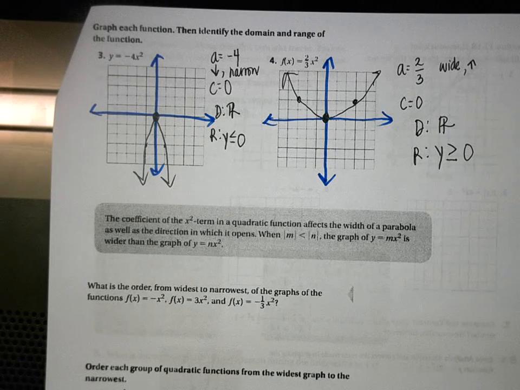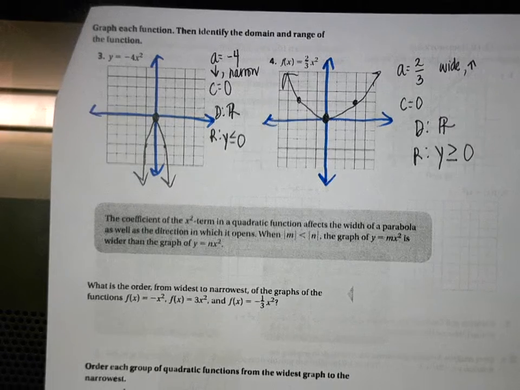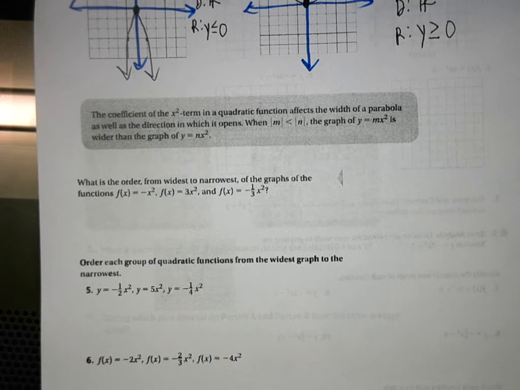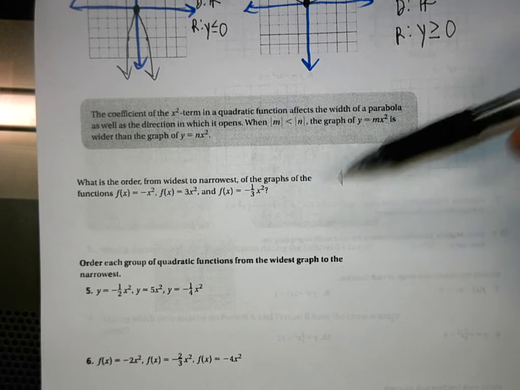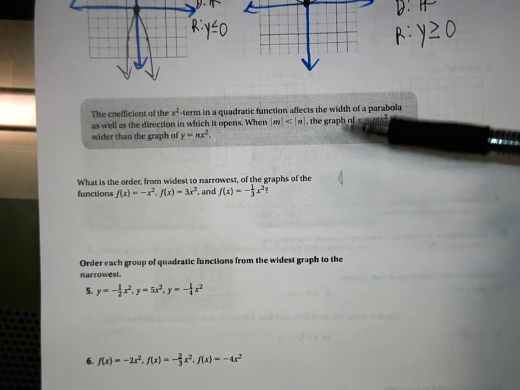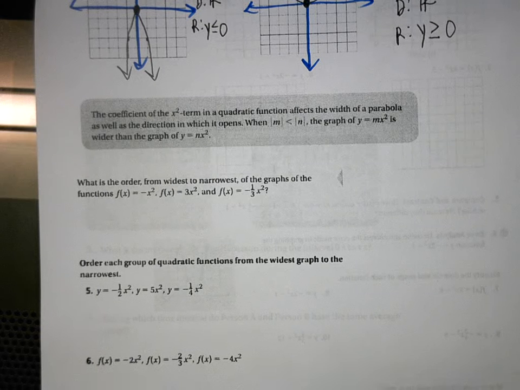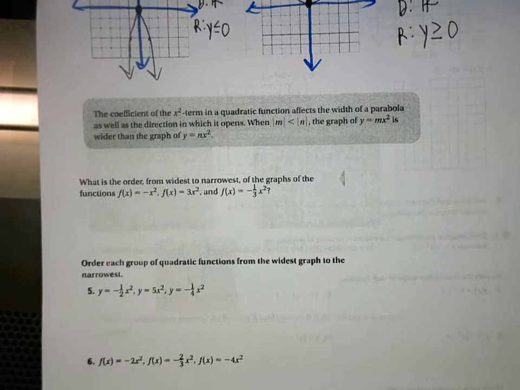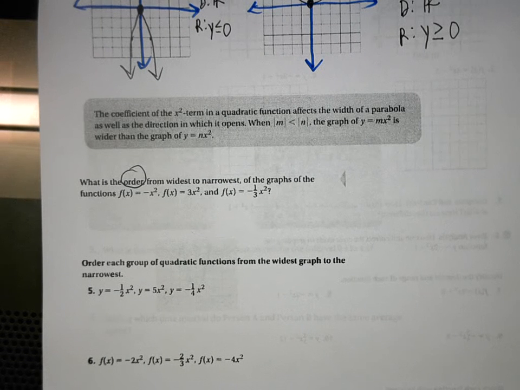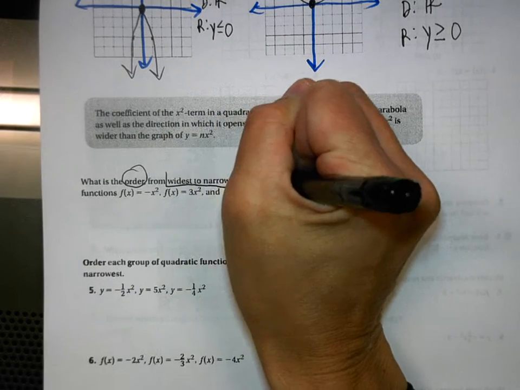Okay? All right, and we already have talked about this, but the coefficient, your A value, doesn't matter whether it's positive or negative in terms of your width. Okay, and so you're always thinking about the absolute value when you're talking about width, and then the negative and positive just tells you your direction. Okay, and that's what they're talking about in this box. So these next questions, they would just want you to order these equations from widest to narrowest.